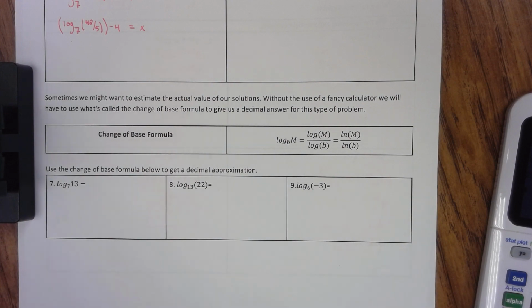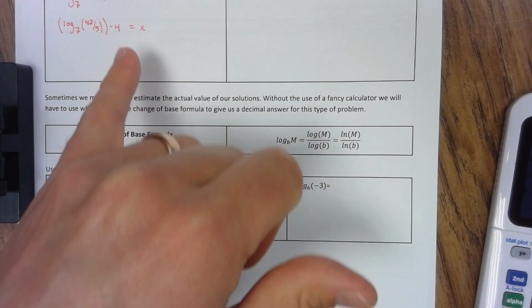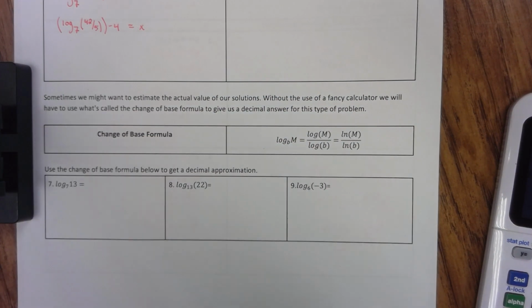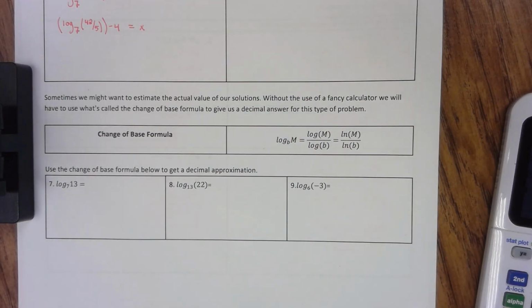So sometimes we might want to estimate the actual value of our solutions, like what we were just talking about. Without the use of a fancy calculator, we will have to use what's called the change of base formula to give us a decimal answer for this type of problem.